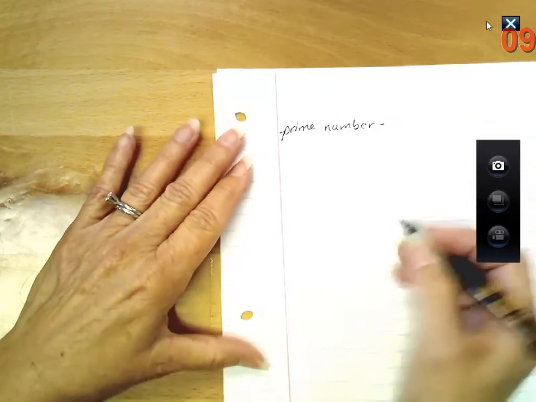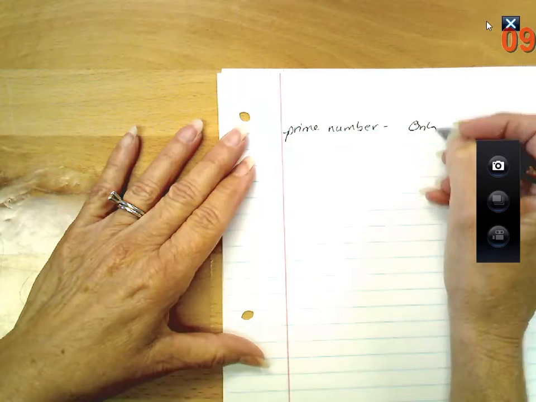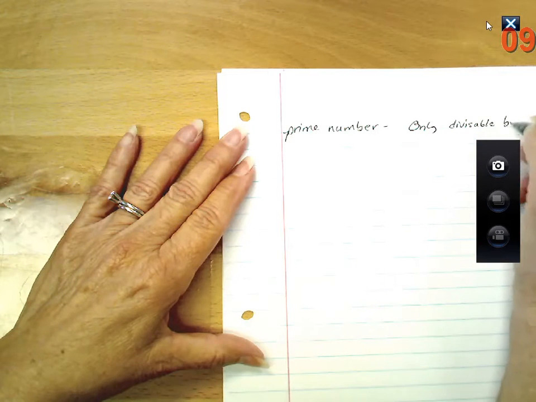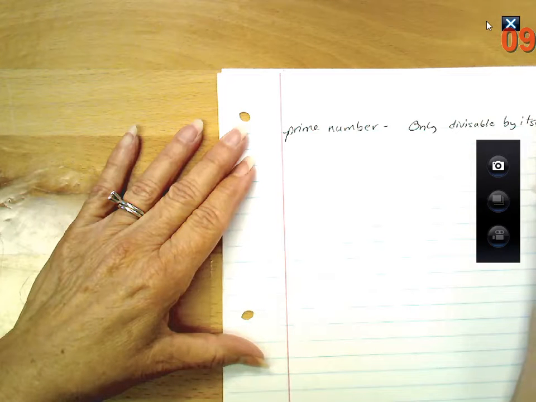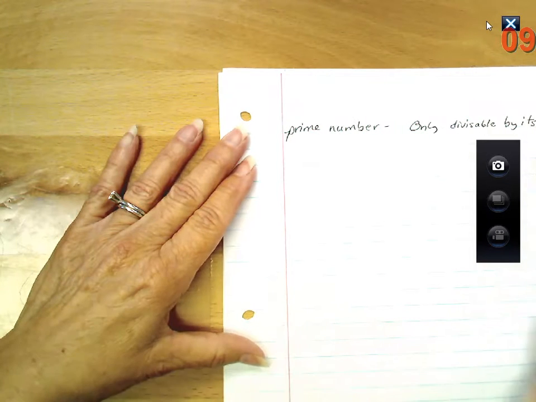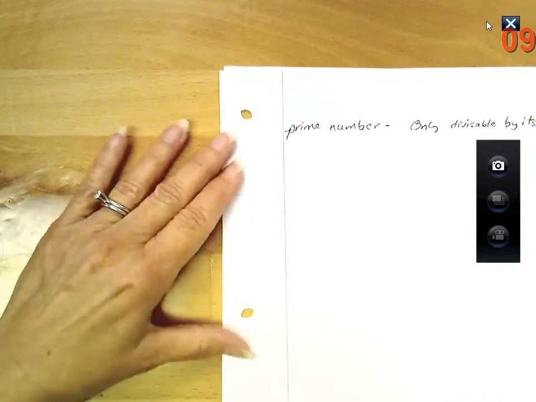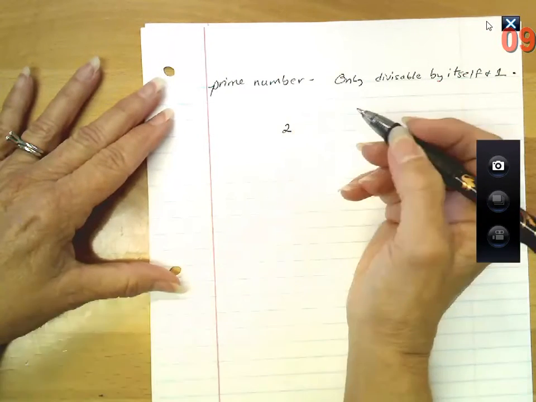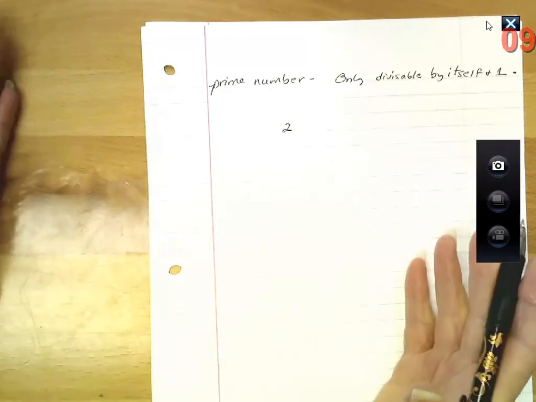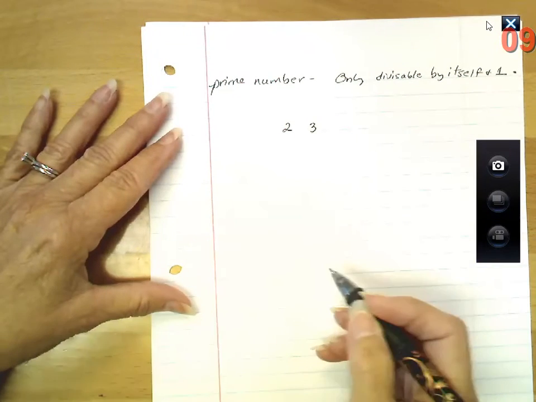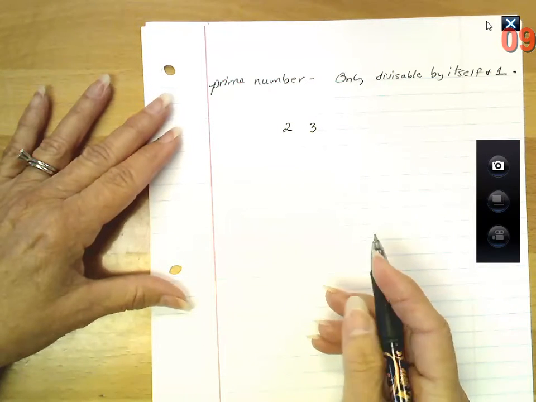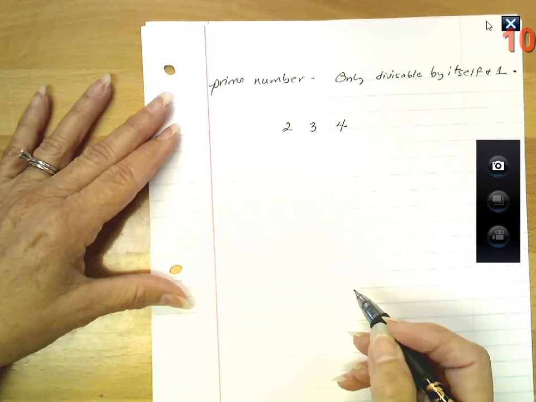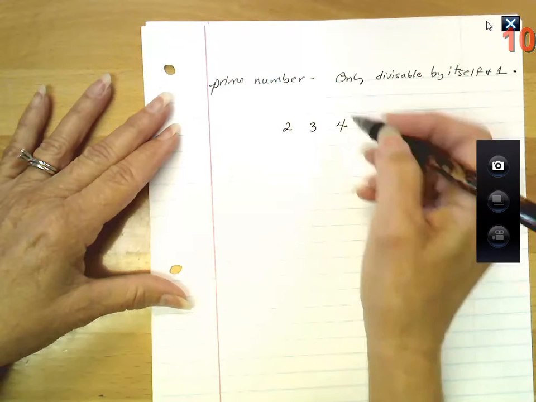Now another term that we use is prime number. A prime number is a number that is only divisible evenly by itself and 1. If I say 2, you can divide 2 by 2 one time. 3: 2 won't go into it, 3 will go into it one time. 4 is not prime because 2 will go into it.